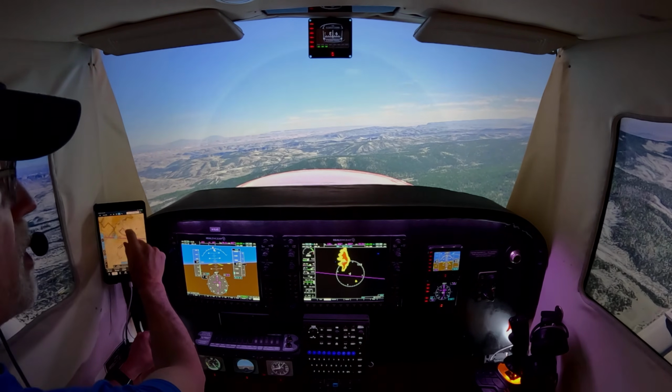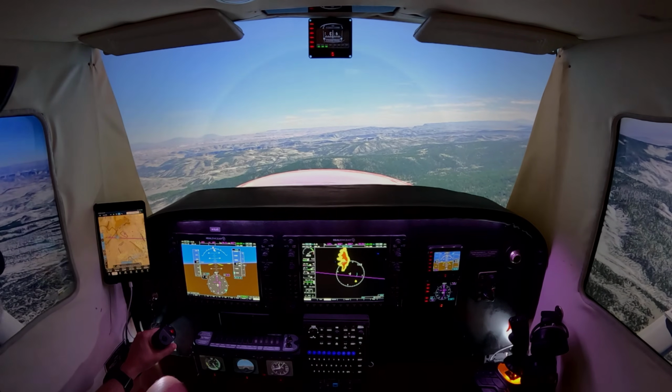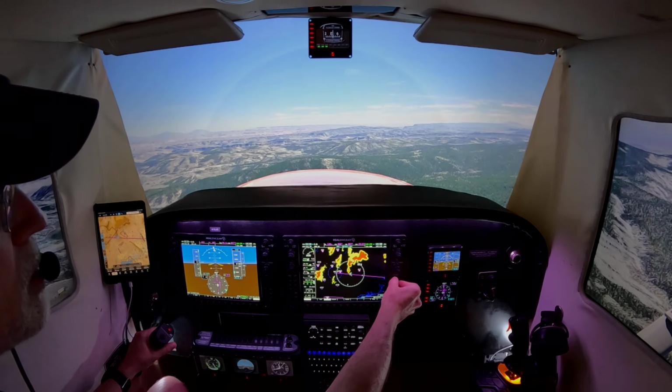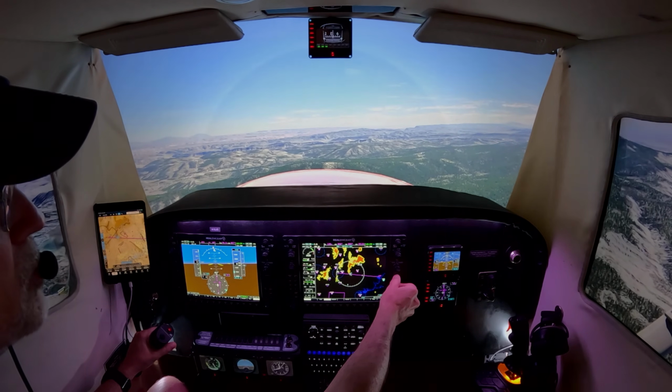Okay, so how are we doing here? We're about 25 minutes en route. Let's do a quick terrain check. We're good all the way to Bullfrog.